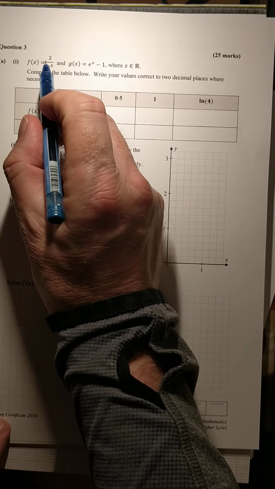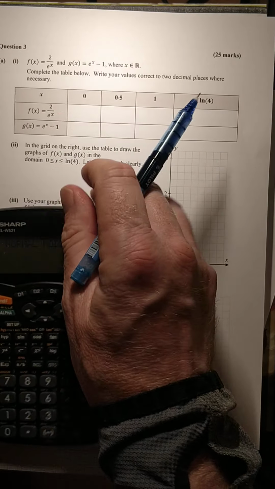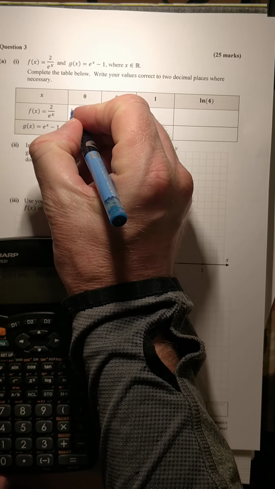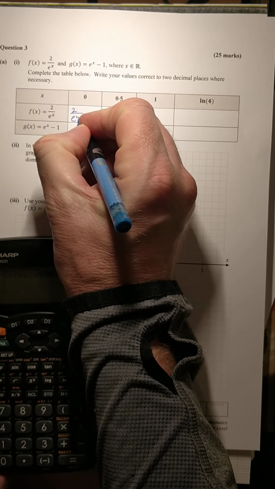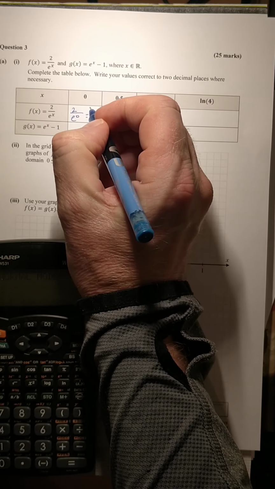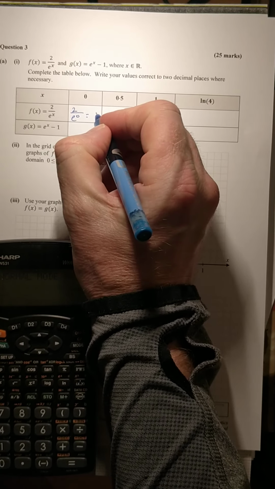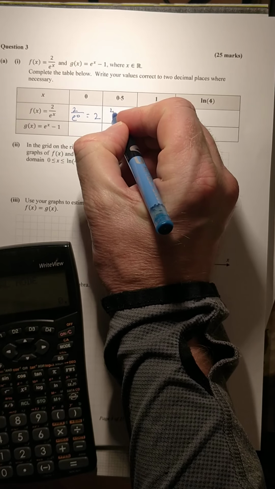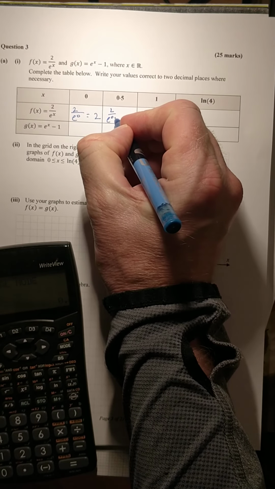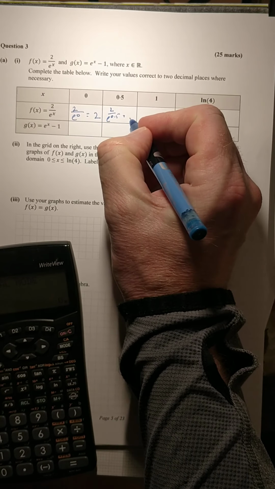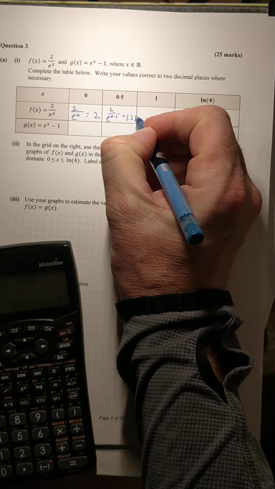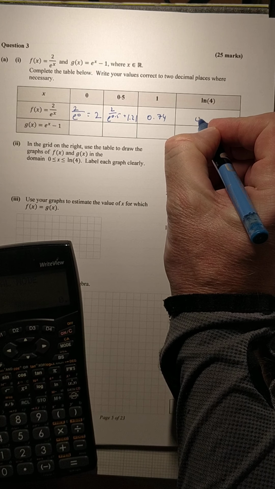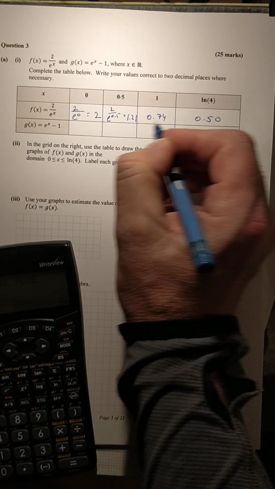Okay, so all we're doing here is 2e to the power of x, and instead of x we're filling in 0. You don't have to show this, but you're doing this in your calculator: 2e to the power of 0, and that comes out to be 2. Do the same, 2e to the power of 0.5. It comes out as 1.21. Do the same with this, it comes out as 0.74, and this comes out as 0.50.